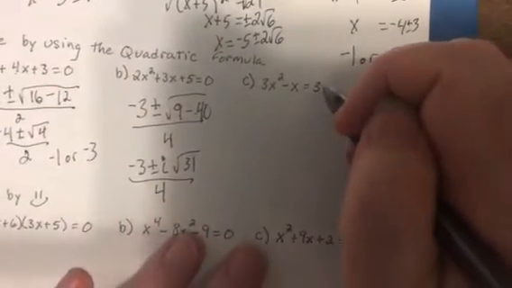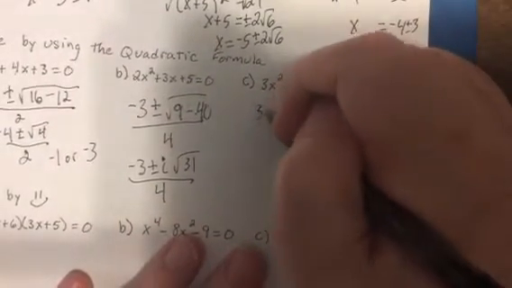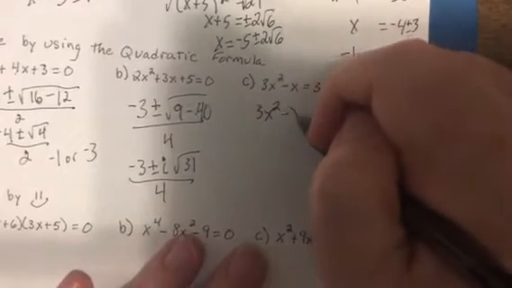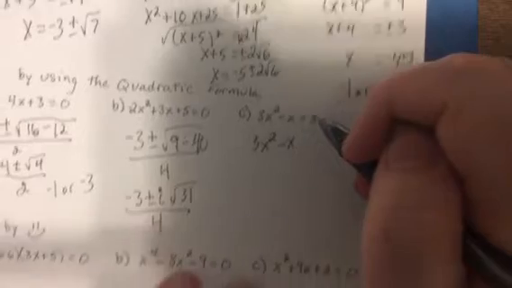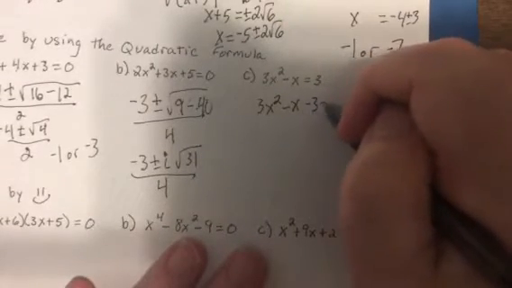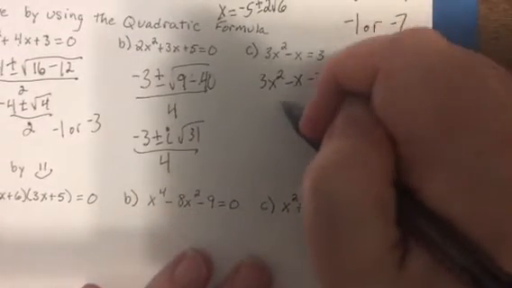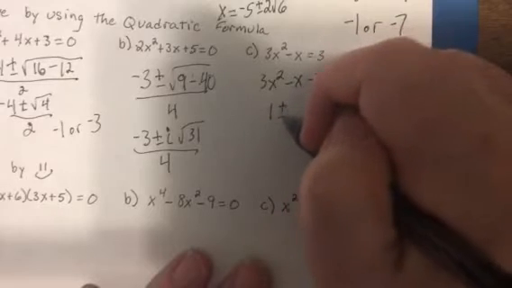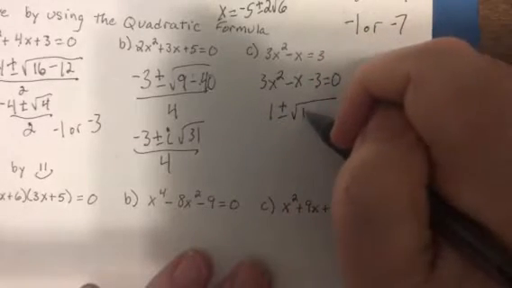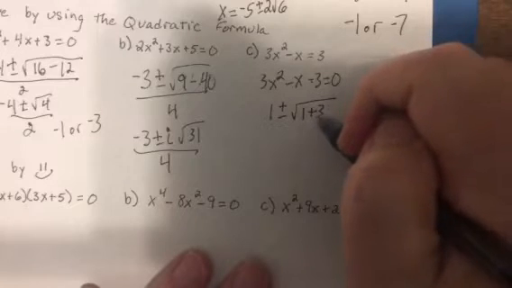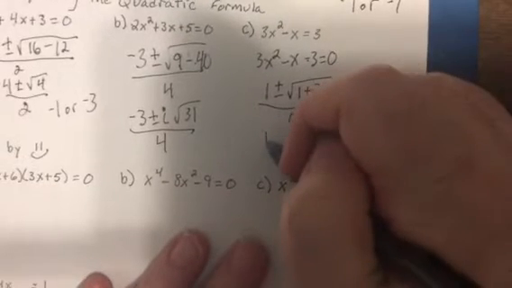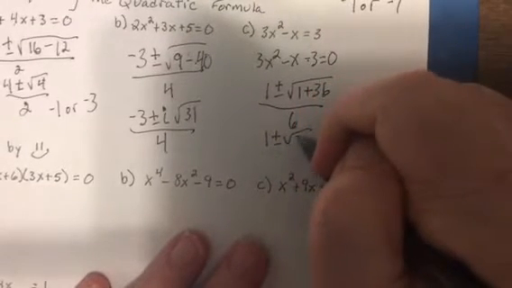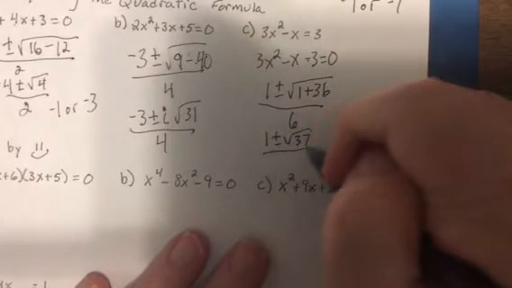So here I'm going to subtract 3 from both sides. To do completing the square, it has to be ax squared plus bx plus c. So, opposite of b, so it'd be 1 plus or minus the square root of b squared. But this is minus, so it's going to be minus a minus 36 all over 2a, which is 6. So it'd be 1 plus or minus square root of 37 over 6.